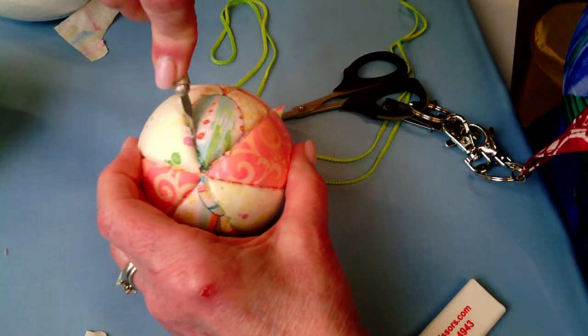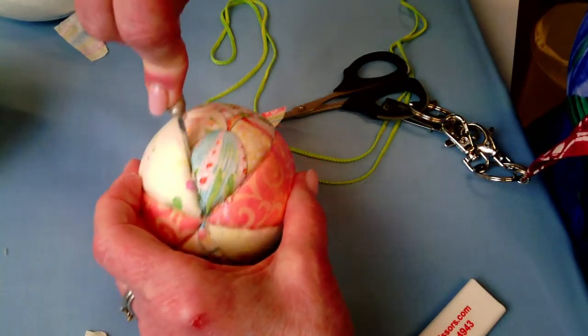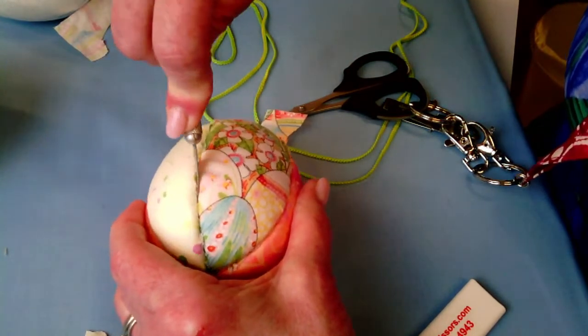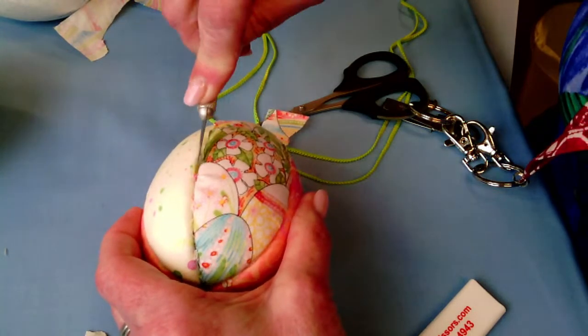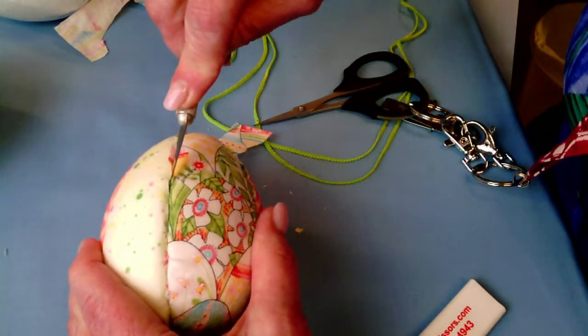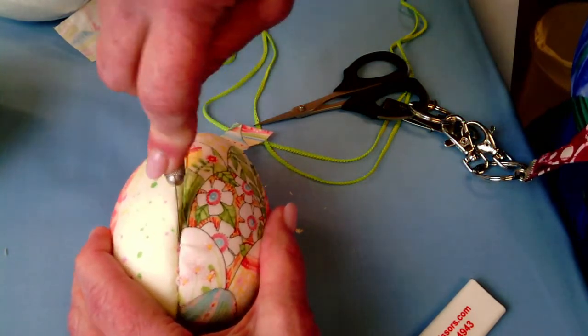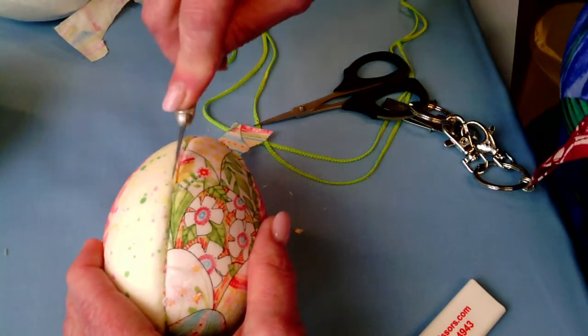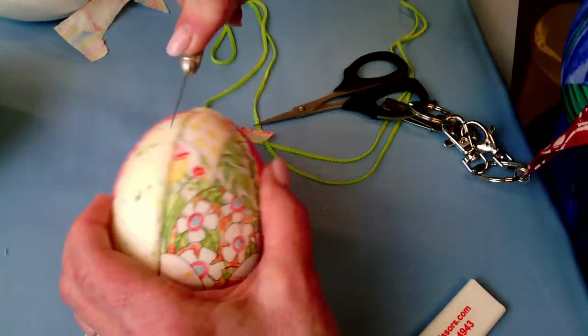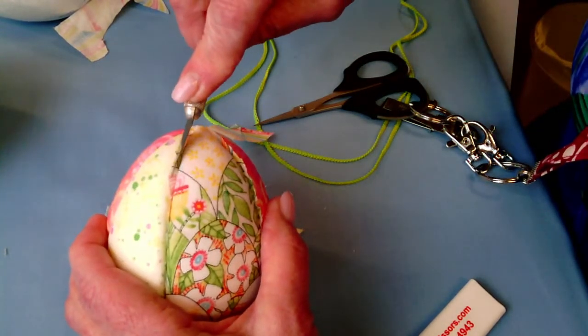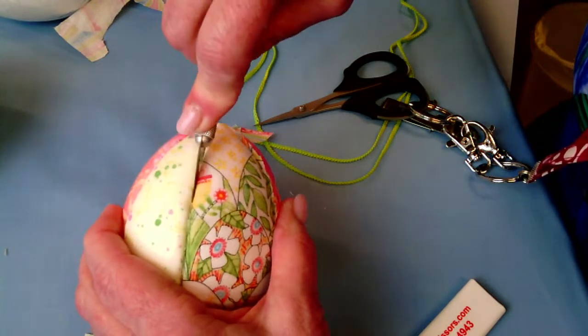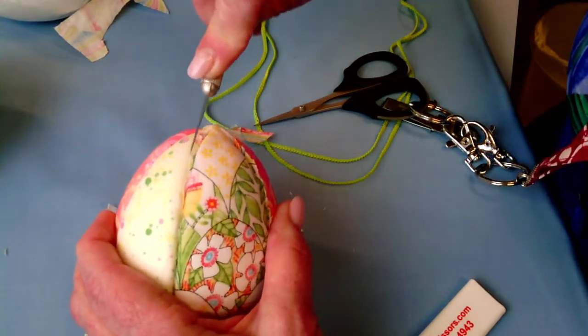Get all of this fabric tucked. And again, if you see teeny tiny bits of the fabric peeking out, the serger chain is going to hide that. So it's almost the same idea when you put the serger chain on these little crevices.